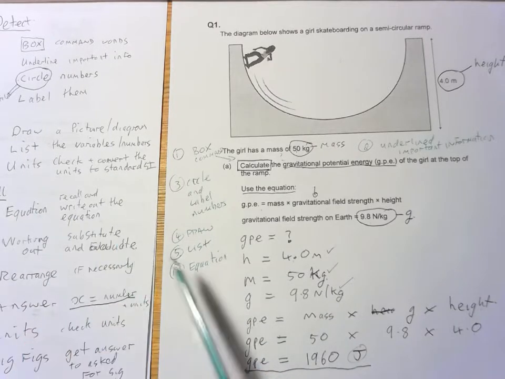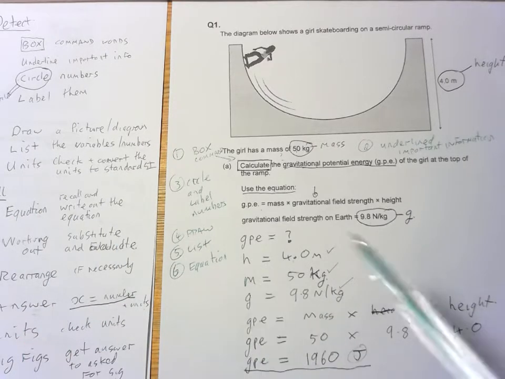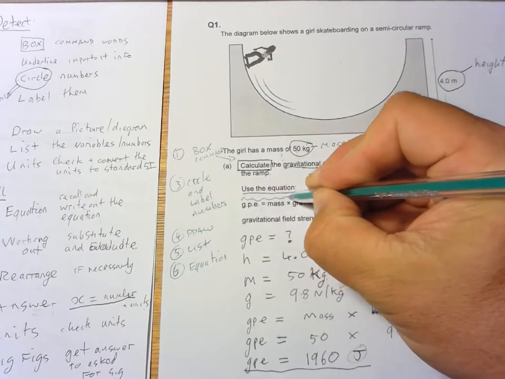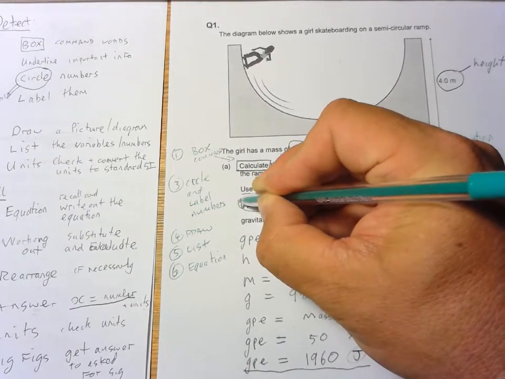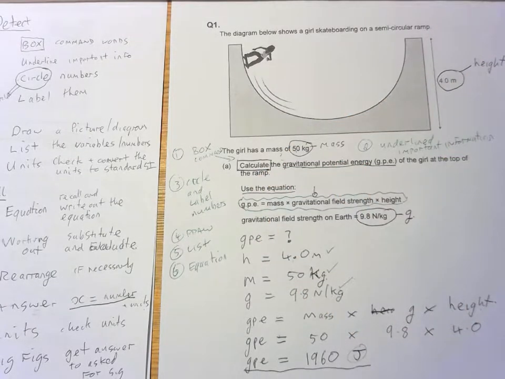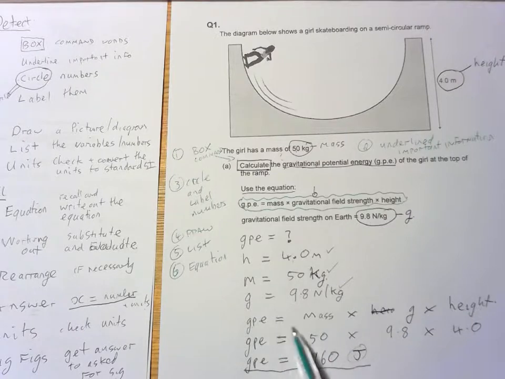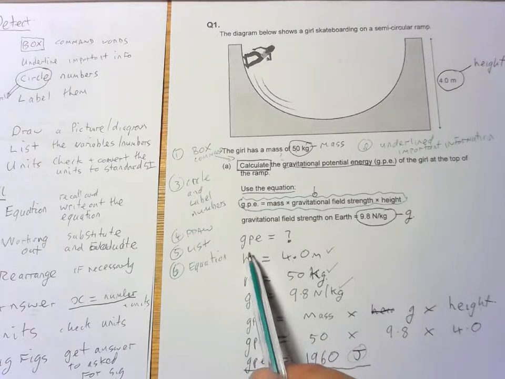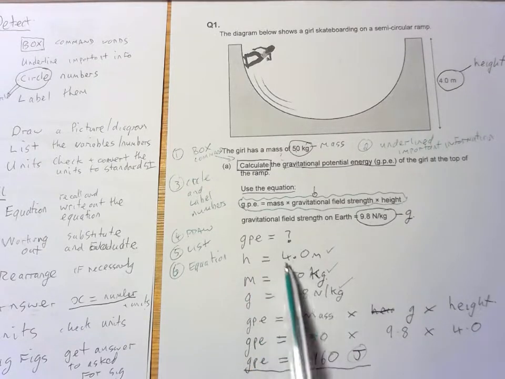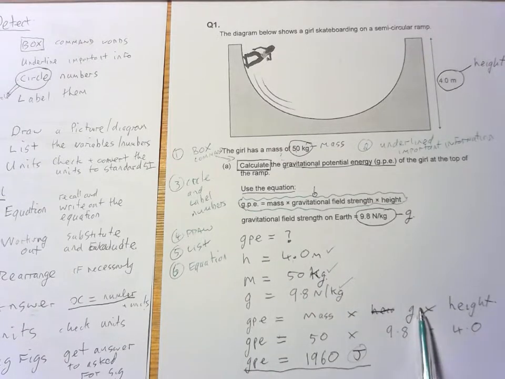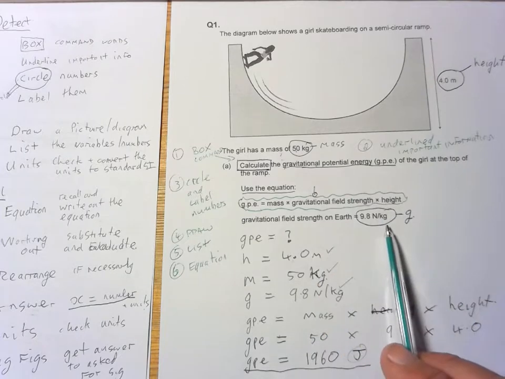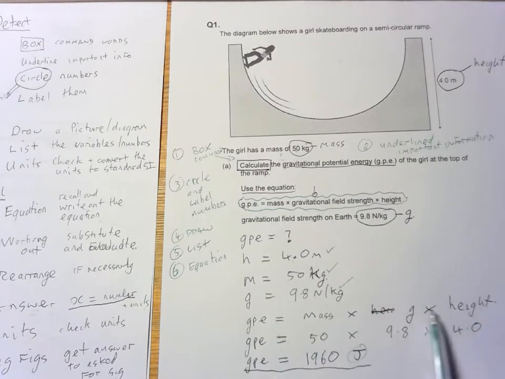In this case, it was given to me in the question, and I'm going to use exactly that equation. When I wrote out my equation, I checked that I had the things I needed to go in it. If I didn't have the things that I needed to go in it, either I've not listed my numbers right, or I've got the wrong equation, and I maybe ought to try and find the right one.